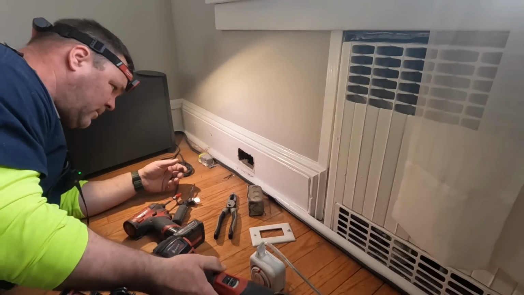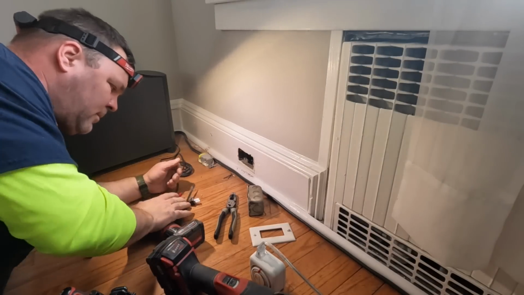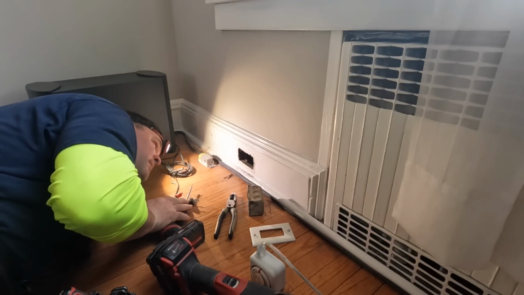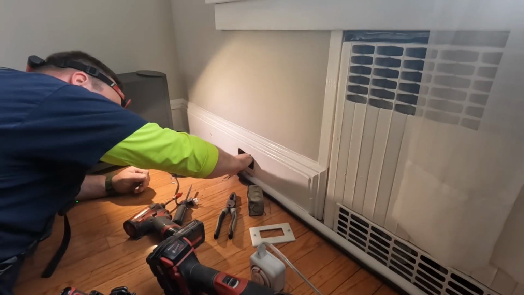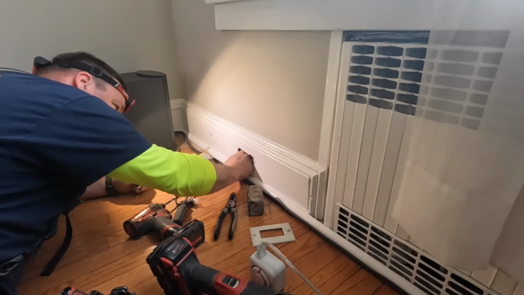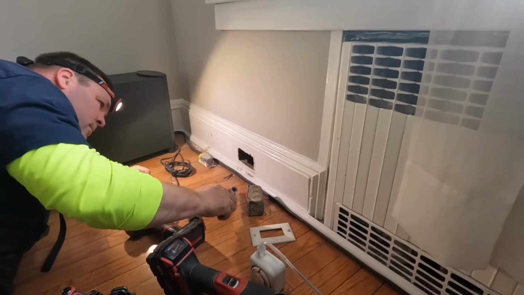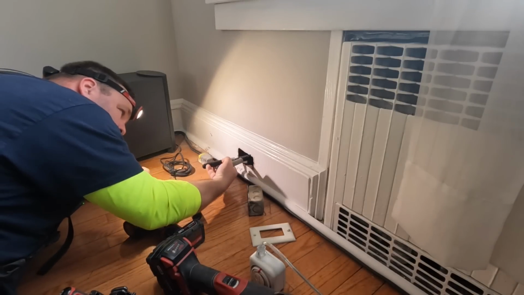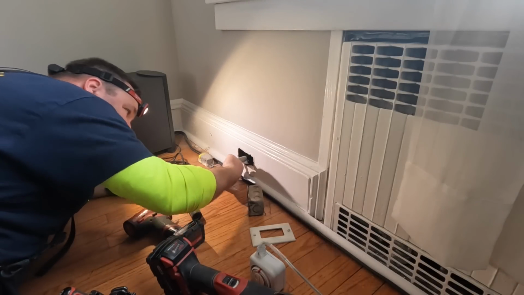And so you just need to be patient. Anytime you're working in an old house, it usually takes three, maybe four times longer than running something new, because you've got to remove the existing wiring that's there, remove the box most of the time, and get the new wiring in place, and that's what takes time.